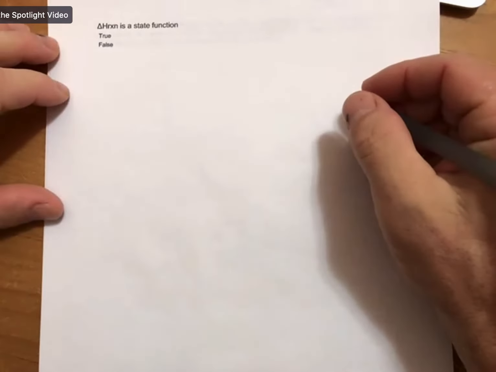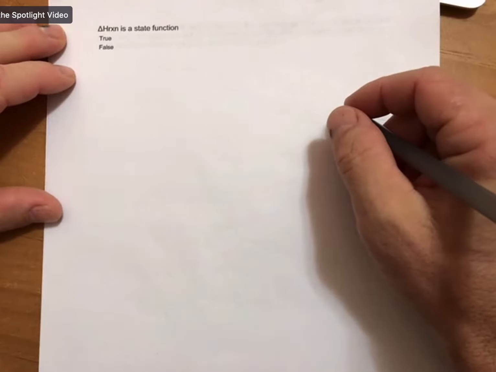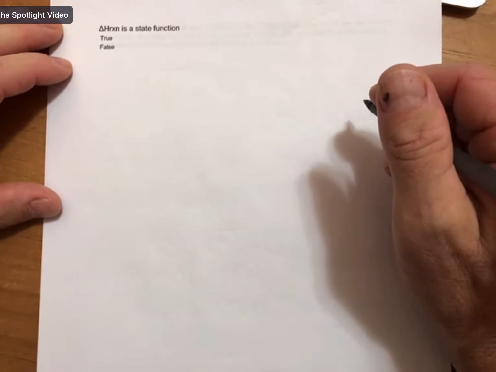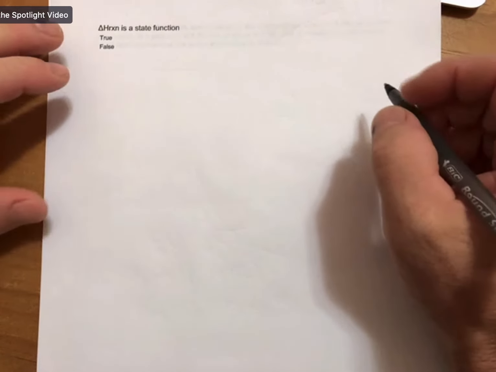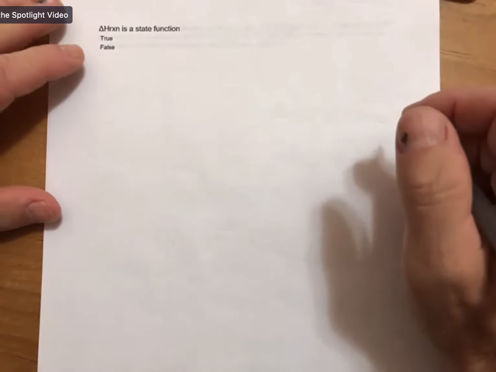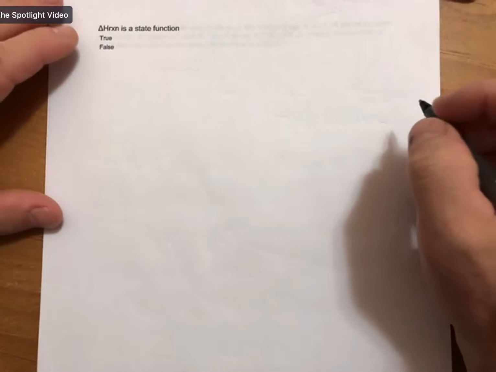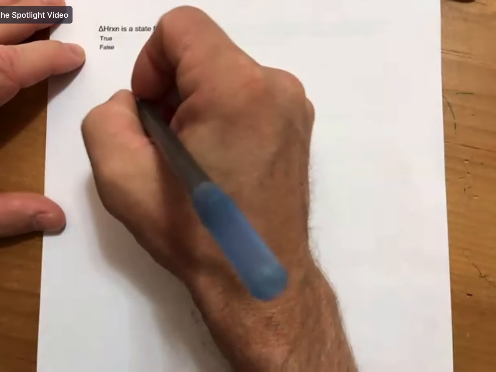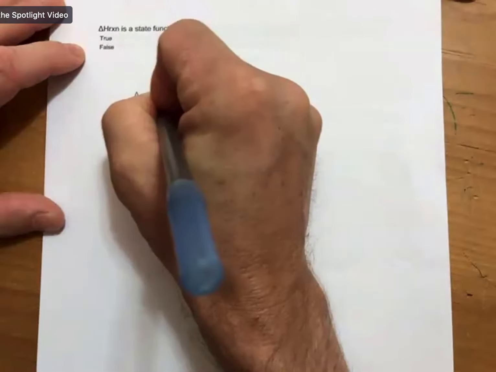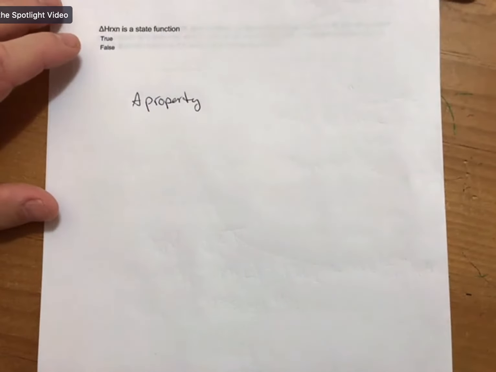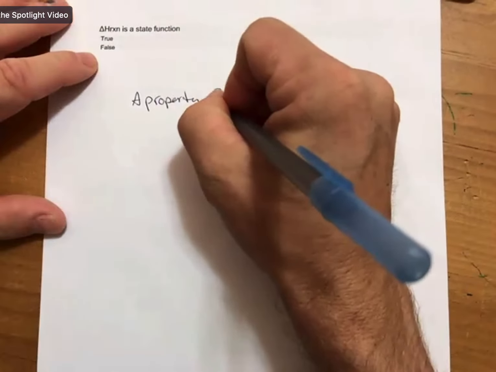The question says, delta H reaction is a state function, true or false? Let me say a few words about what a state function is. From the lecture outlines, you probably remember that a state function is a property for which changes in the property are independent of path.